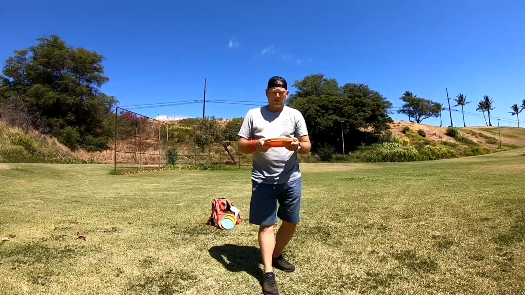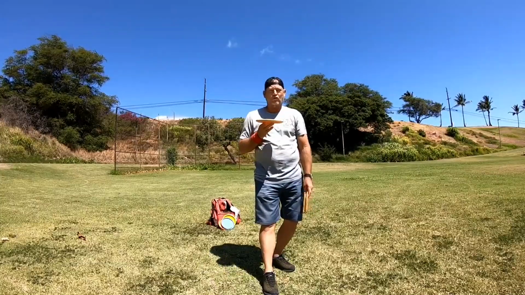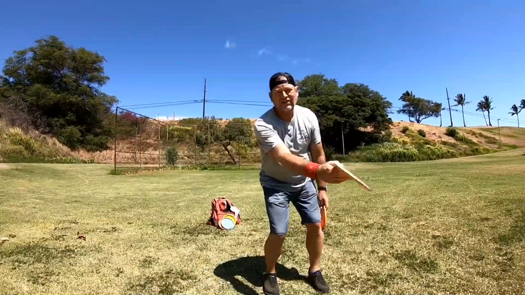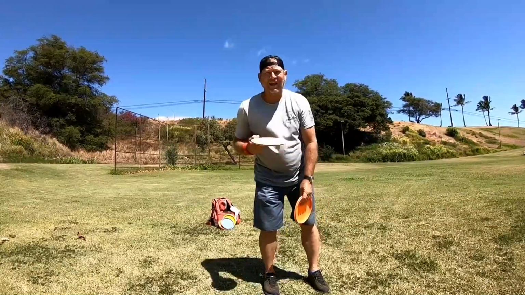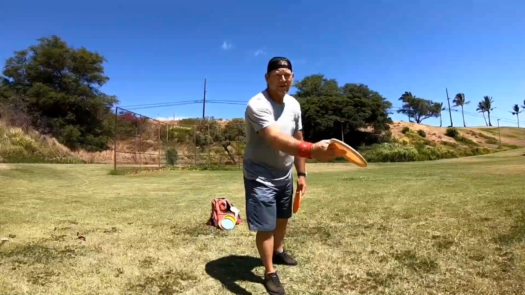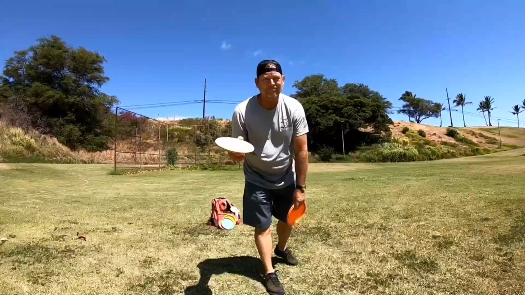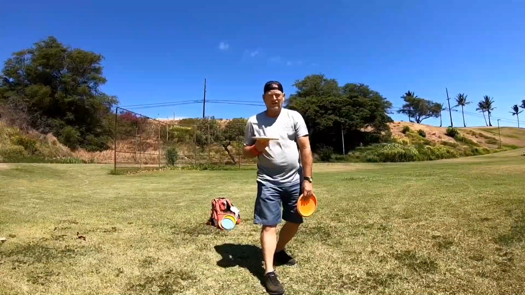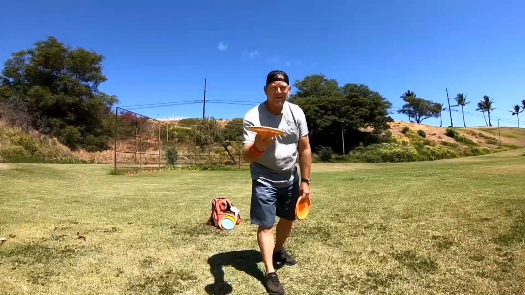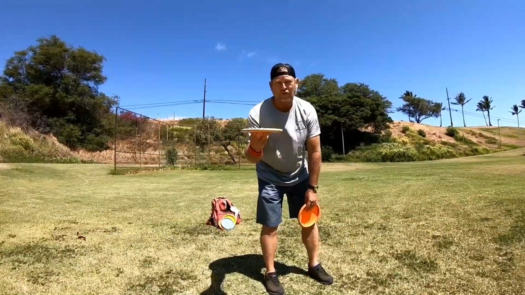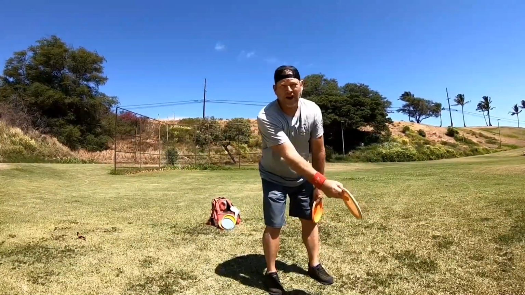You need the throw to always go straight and land hyzer when it lands. A hyzer finish doesn't glide. That's the difference. Hyzer finish, the disc will fly straight, and when it's done flying, it's going to just roll over and chunk the ground.